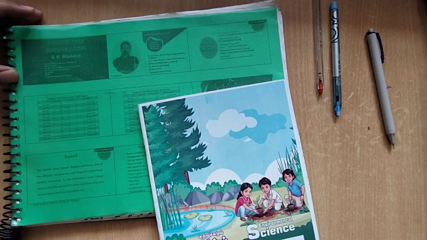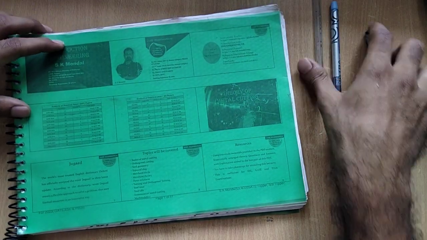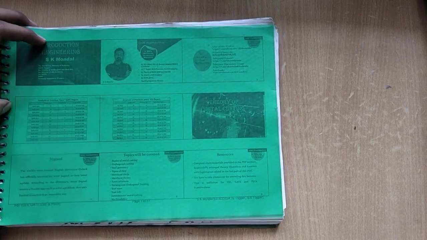Now we are just going to see the production engineering, the next classes. Before going to the classes, let us have just 5 minutes of revision. After 5 minutes of revision, we can go into our part.